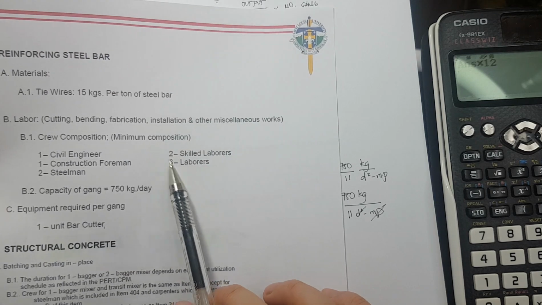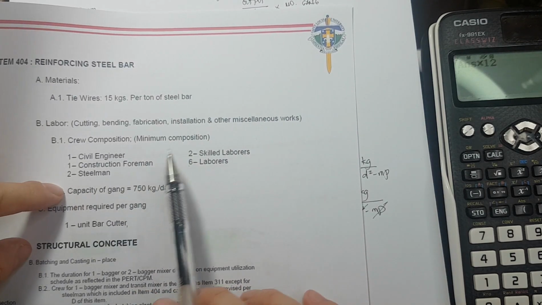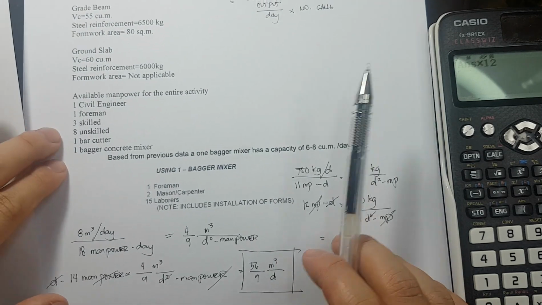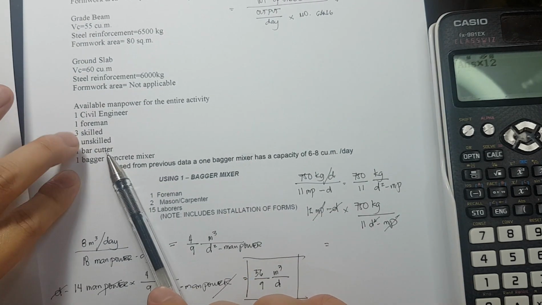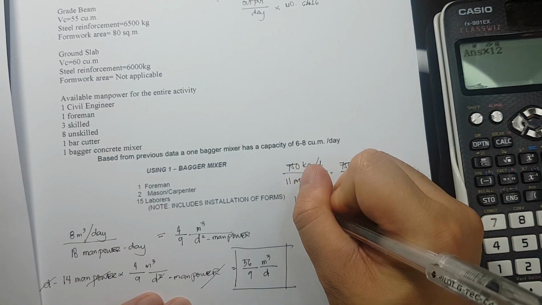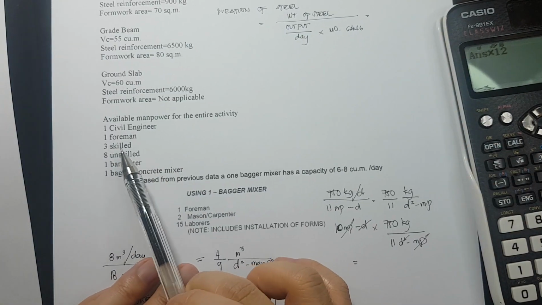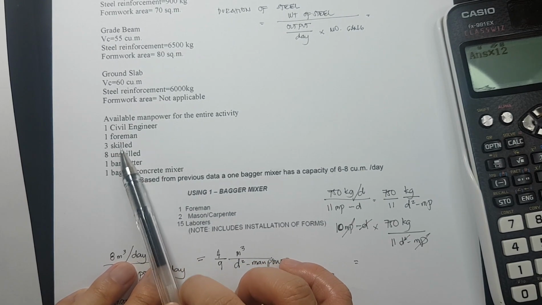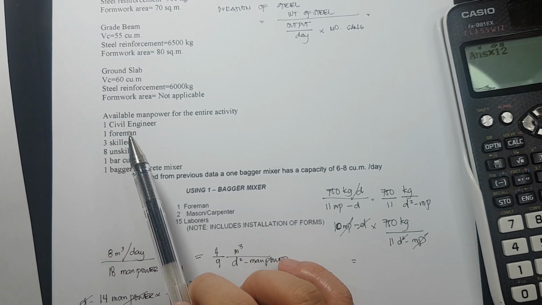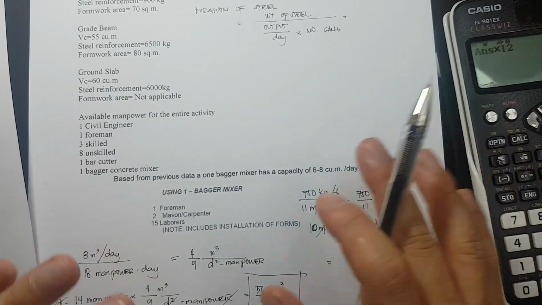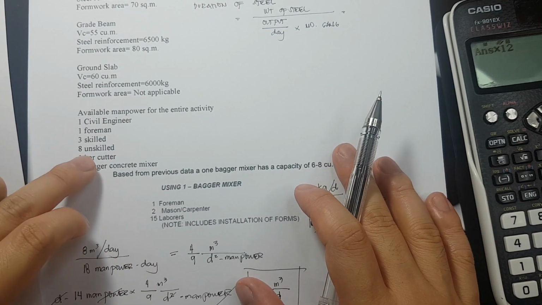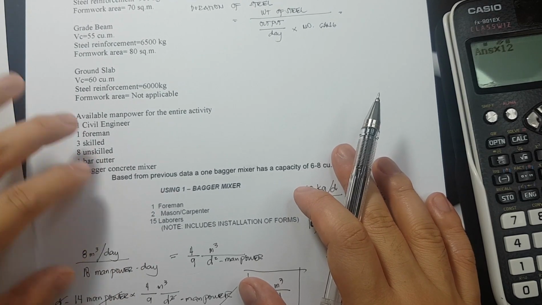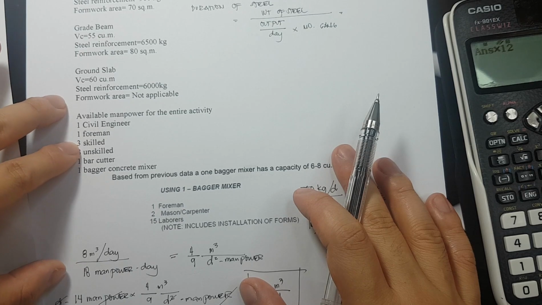So, dalawang skilled. So, that is 4 na skilled plus the foreman, 5 na skilled. Ang skilled lang natin dito, 4. So, this is not 10. This is 12. Okay? So, it is 3 plus 1, 4. Tapos, 6 na unskilled. We will be having 10. Okay? Kasi yung skilled pwedeng mag-downgrade, pero yung unskilled hindi pwedeng mag-upgrade yan. Okay? So, ang gagamitin lang natin na skilled is 4.